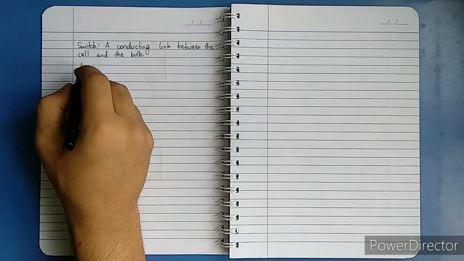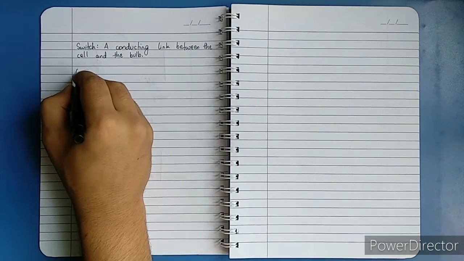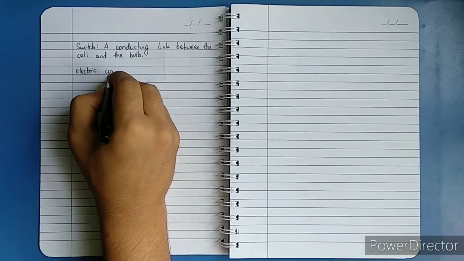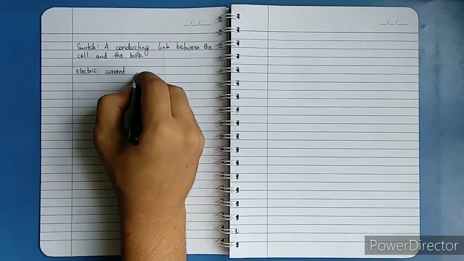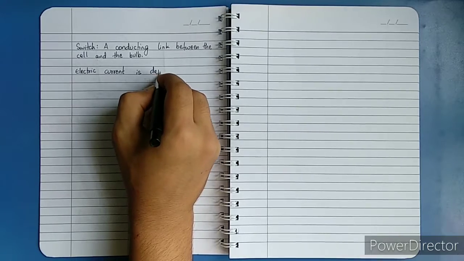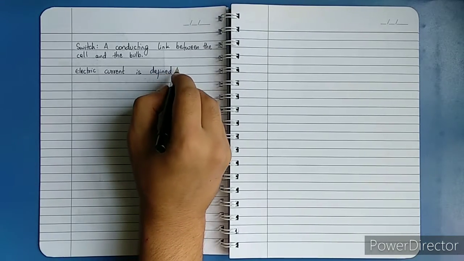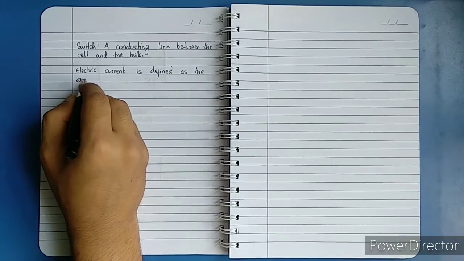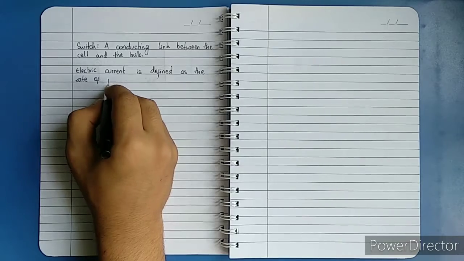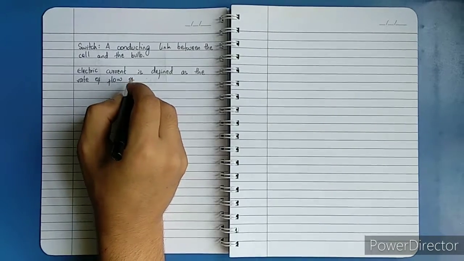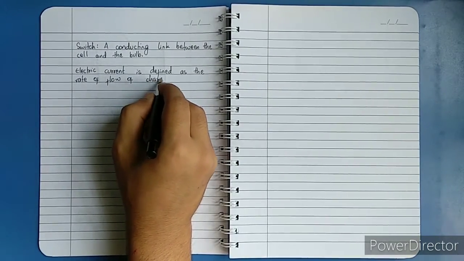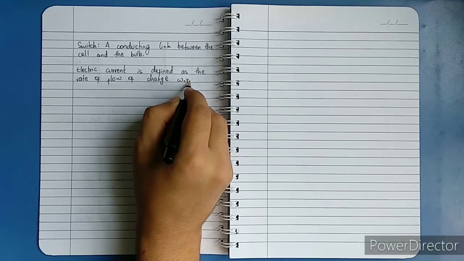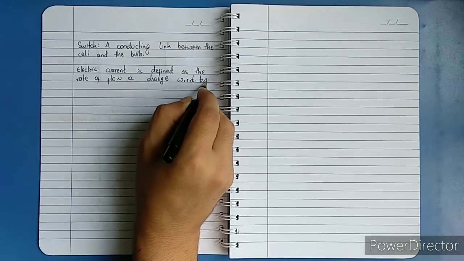Okay, so let's define the electric current now. Electric current is defined as the rate of flow of charge with respect to time.